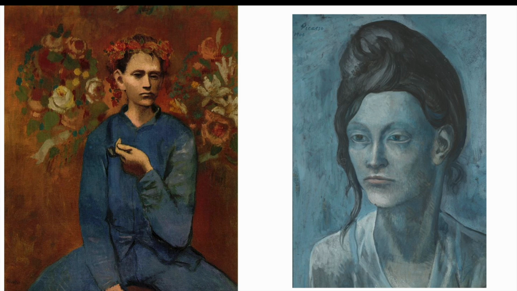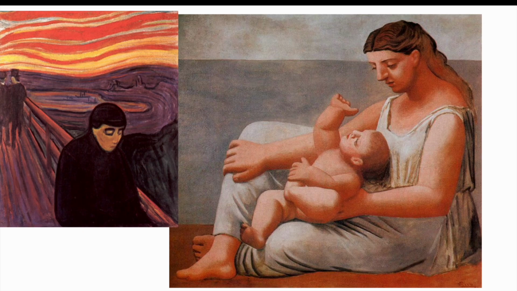All right, so here we have one on the right from his Blue Period and one on the left. This has got to be my favorite Picasso painting ever, the one on the left. Garçon à la pipe, or Boy with a Pipe. That one is known as from his Rose Period. Look at this boy holding a pipe, and look at the crown of flowers on his head and the beautiful flowers in the background.